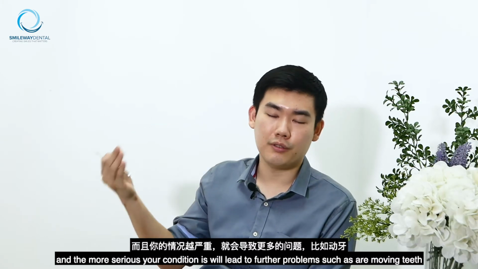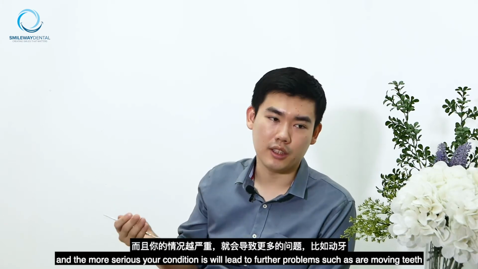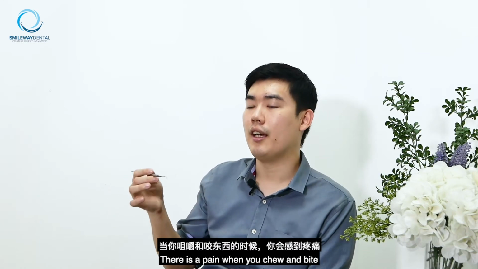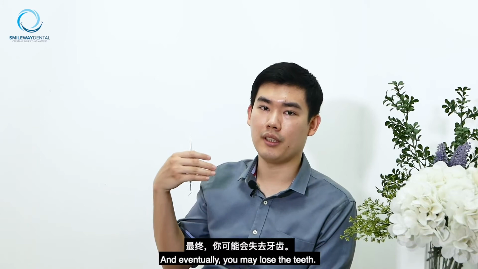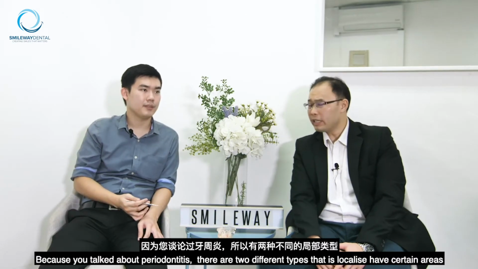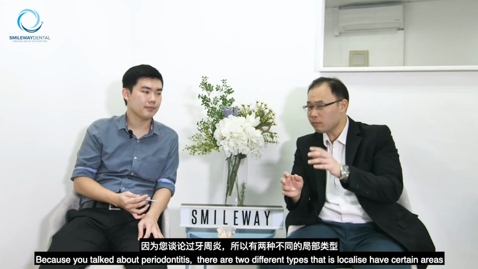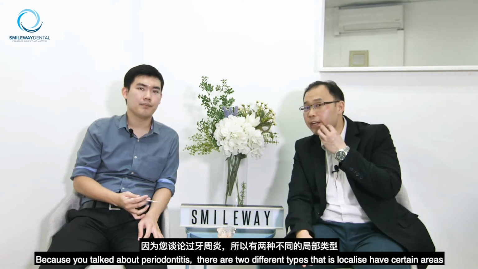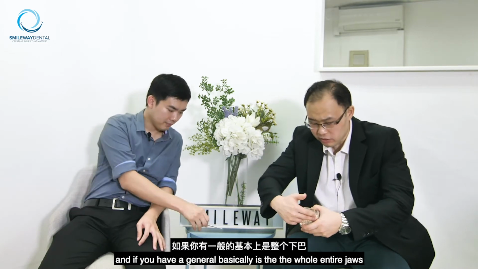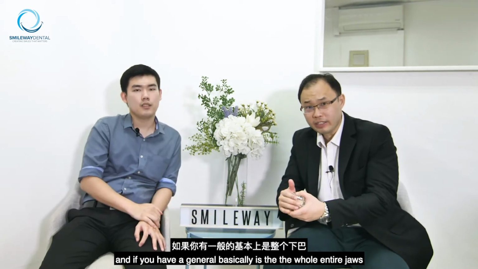And the more serious your condition is, it will lead to further problems such as moving teeth, and there is pain when you chew, when you bite, and eventually you may lose the teeth. Because you're talking about periodontitis, there are two different types. There is localized, meaning that it's only on certain areas. And if you have generalized, basically it's the whole entire jaw.